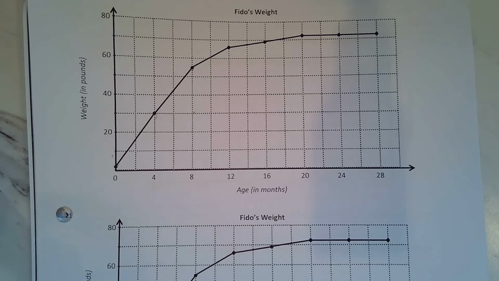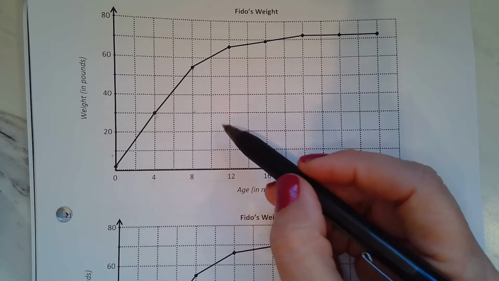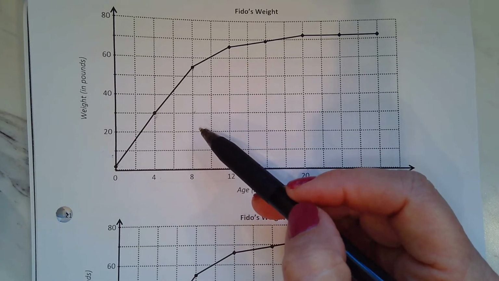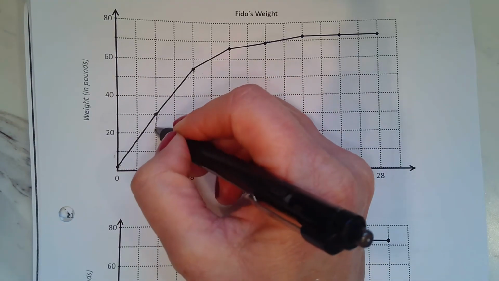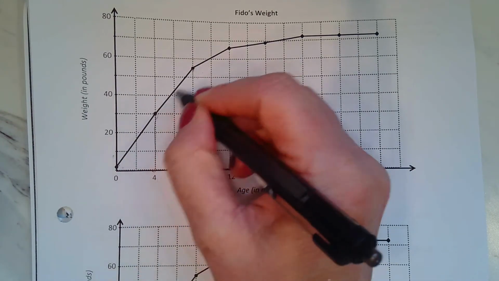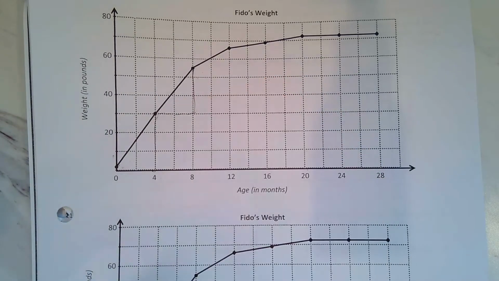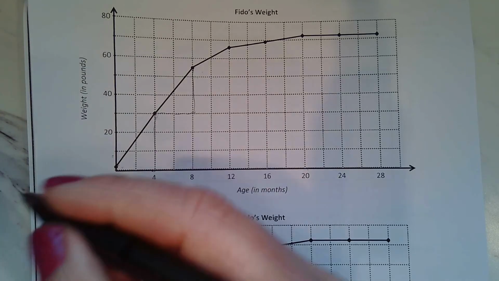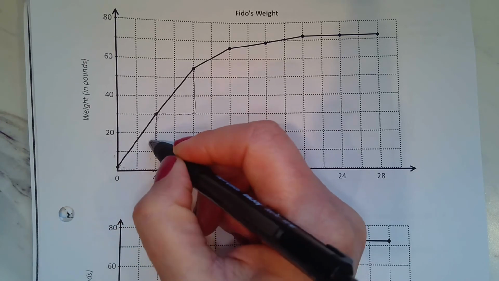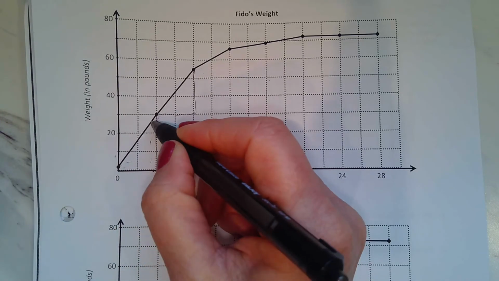The triangles that have these segments as their longest sides, right? They're different. The one I see for 0 to 4 months has a height of almost 3 units. 1, 2, 3, almost 3 units, right?